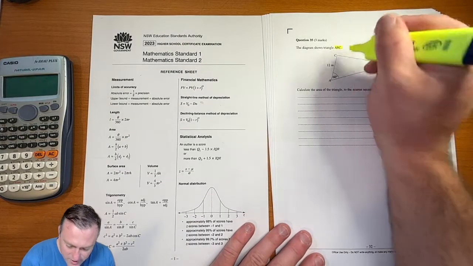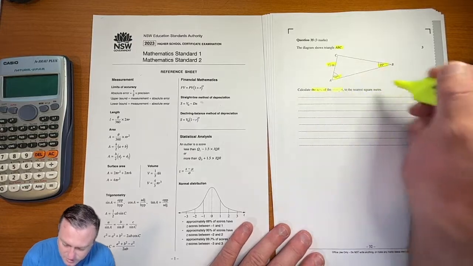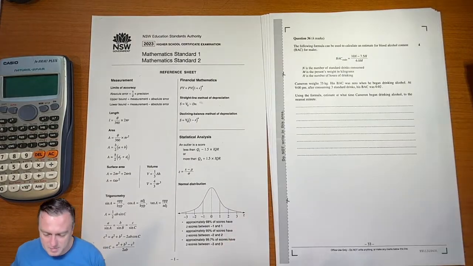The diagram below shows triangle ABC, which has this side here and this angle. Calculate the area of the triangle to the nearest square meter.